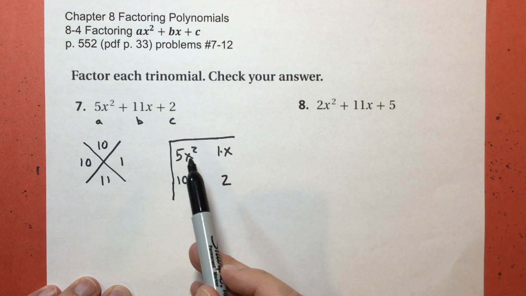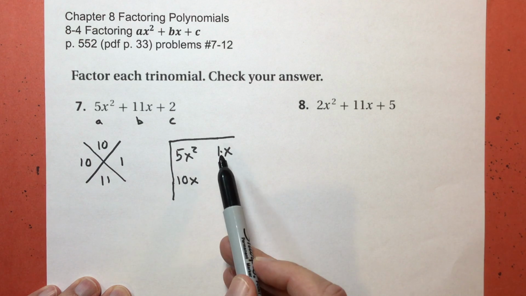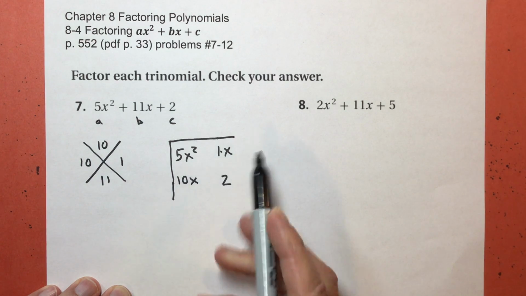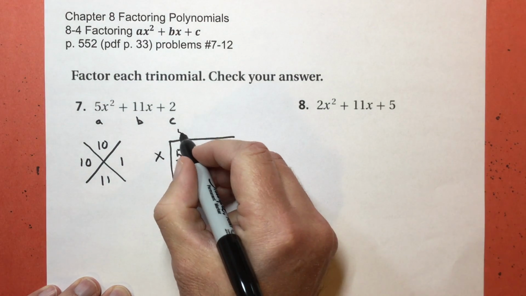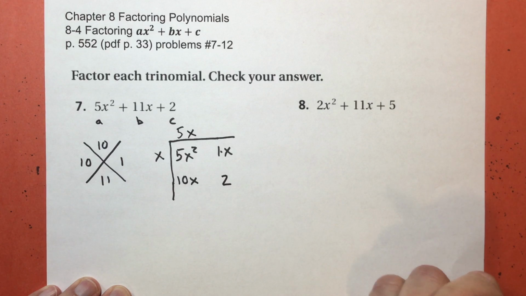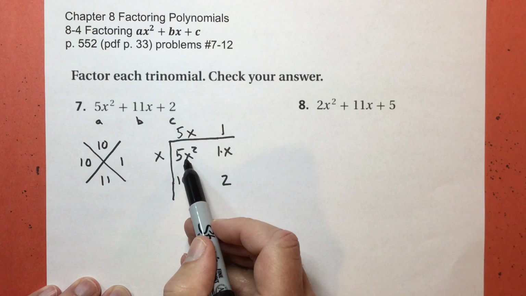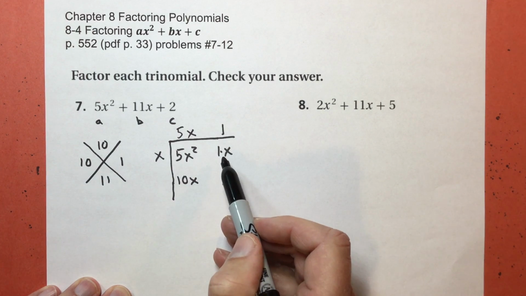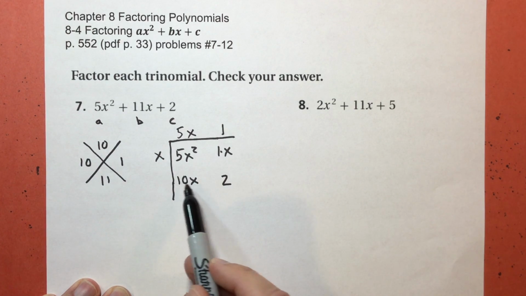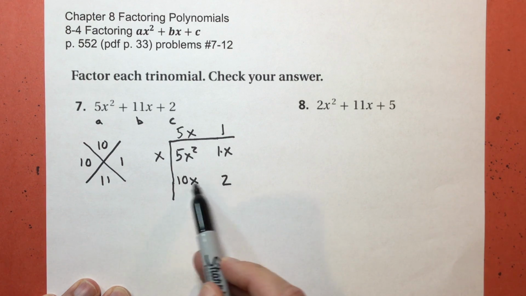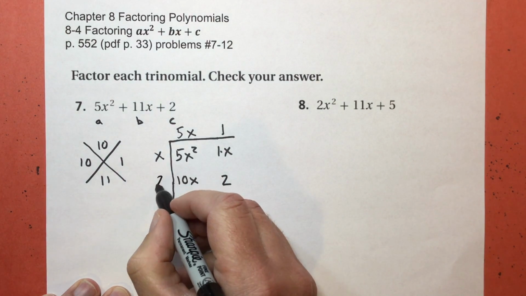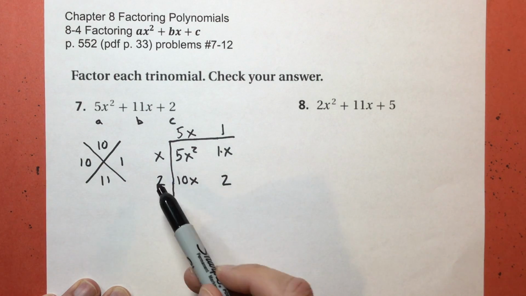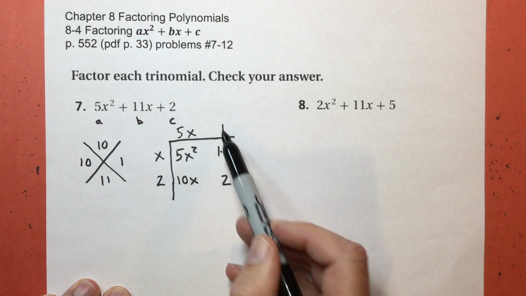Factoring across the top row. This is 5 times x times x. This is 1 times x. What do they have in common? Only the x. What got left behind here? The 5 and the other x. What got left behind here? The 1. X times 5x equals 5x squared. X times 1 equals 1x. What do these two have in common? This is 2 times 5 times x, and this is 2 times 1. So it has a common 2. Let's check. 2 times 5x is 10x, and 2 times 1 equals 2.